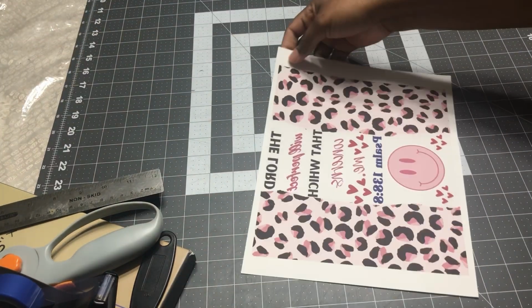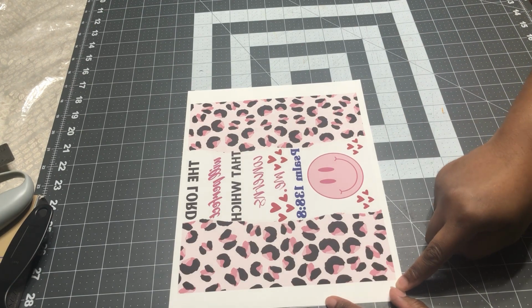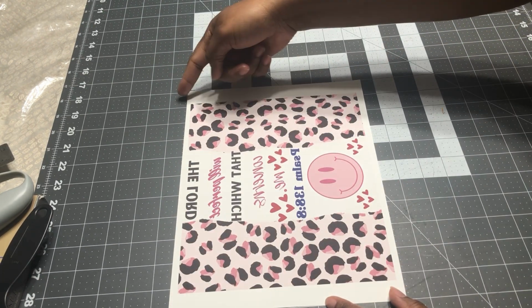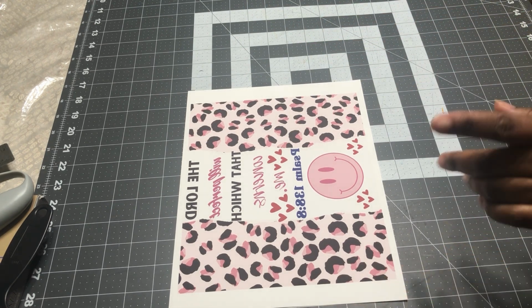So what I'm gonna do for this, I'm gonna cut off all the white on one side, all the white at the top, all the white at the bottom, and then I'm gonna leave 1 centimeter of white for the overlap. So I'm gonna do that, and then I'll show you what to do next.